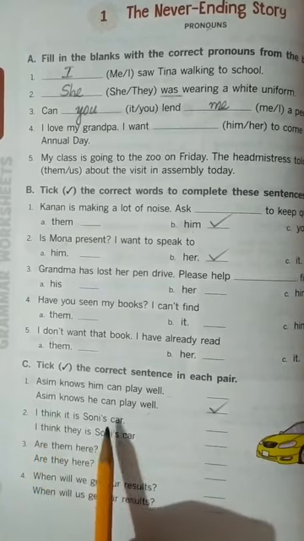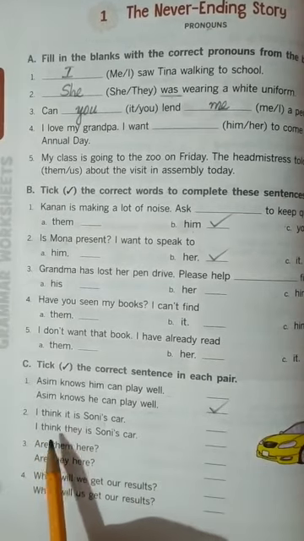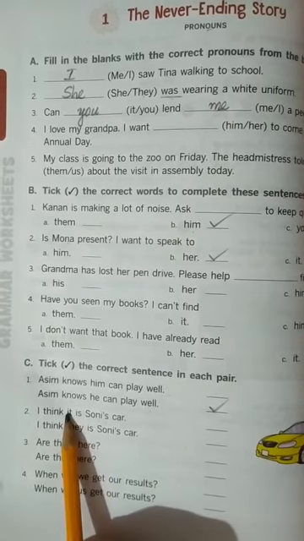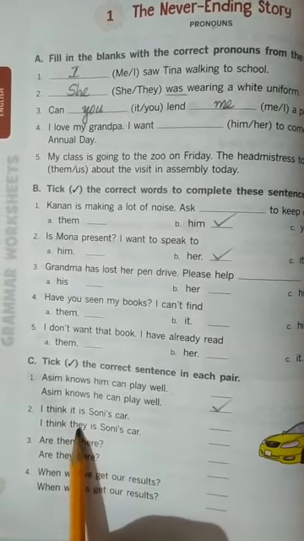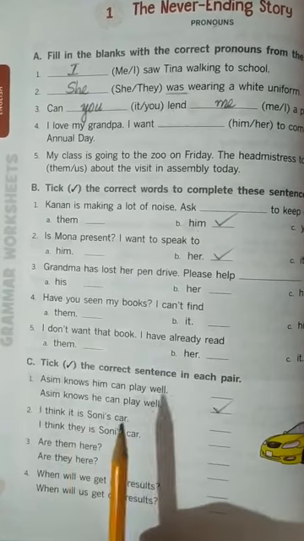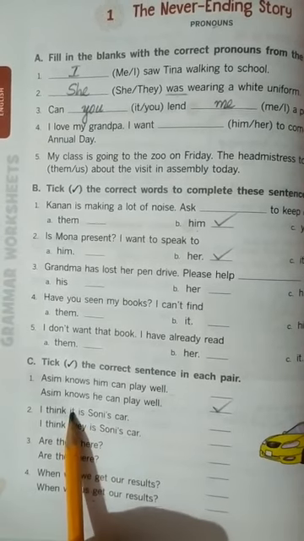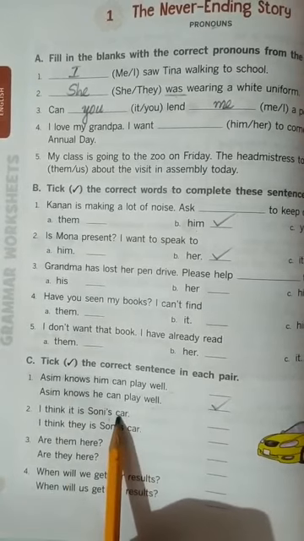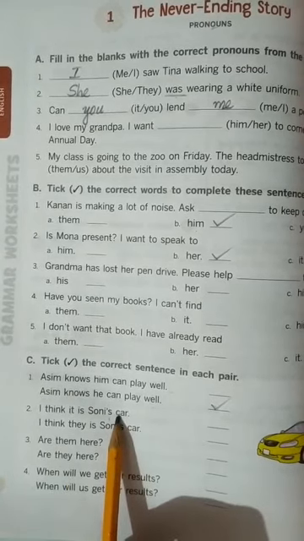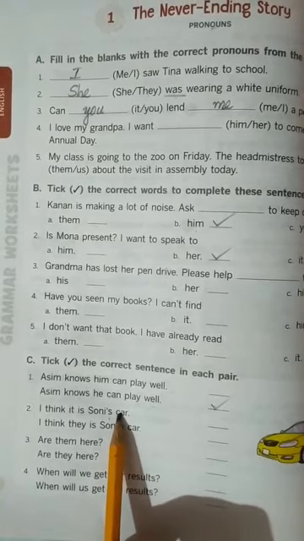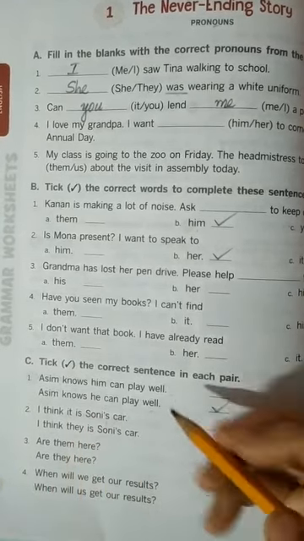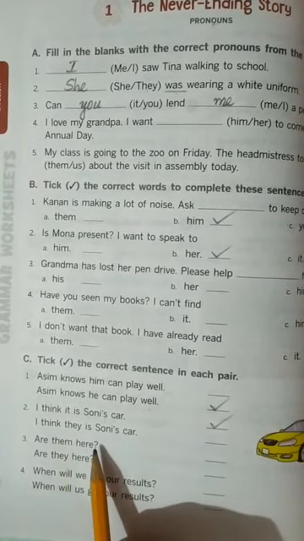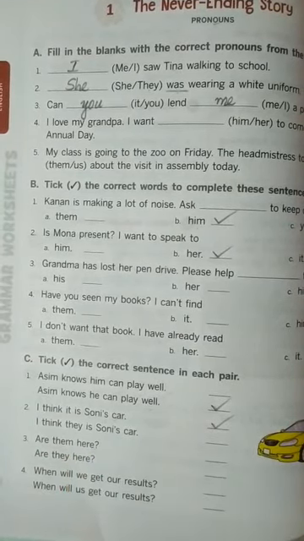Then, I think it is Sony's car. I think they is Sony's car. It is a singular pronoun, whereas they is a plural pronoun. Here, it refers to Sony's car. It's a singular thing. There is only one car. So, I think it is Sony's car is the correct one. Can you do the rest on your own? Please try.